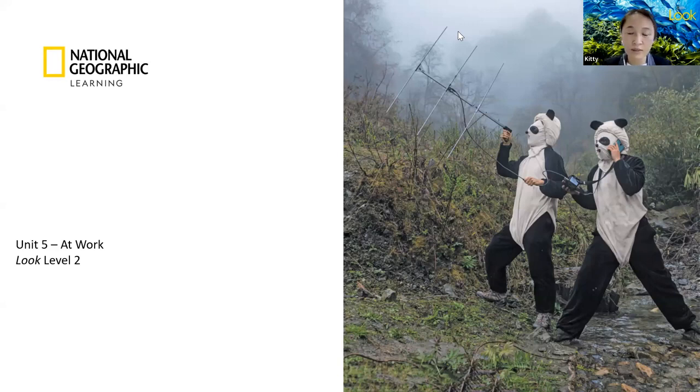Where are they? What's in their hands? Is it just cosplay? They're in a forest, yeah. So what's in their hands? Some equipment, yes. What do you think they're doing? Antenna, you see that? Yes, Marvin. In the forest, it's like a detector. They're studying the panda. Very good. So by asking more questions, with more thinking, you are very close to the answer.